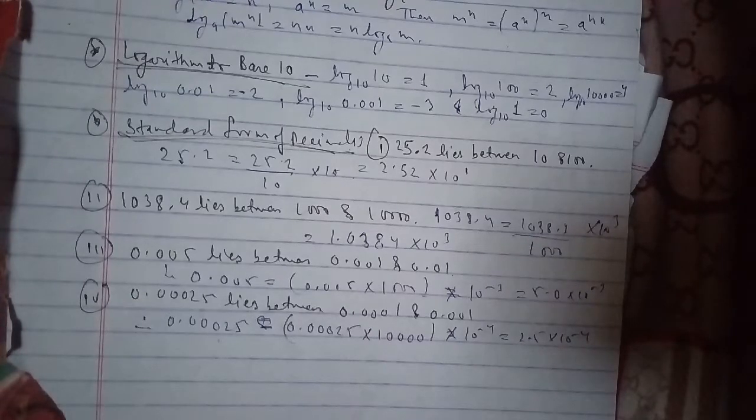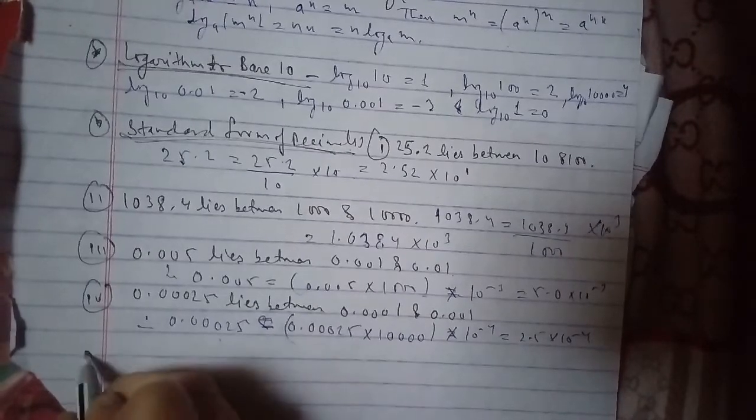Second, if you move p places to the left, multiply by 10 to the power p, and if you move p places to the right, multiply by 10 to the power minus p, and if you do not move the decimal point at all, multiply by 10 to the power 0. Write the new decimal obtained with the power of 10 from step 2 to obtain the standard form of the given decimal.